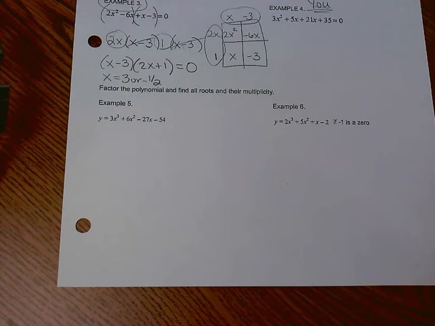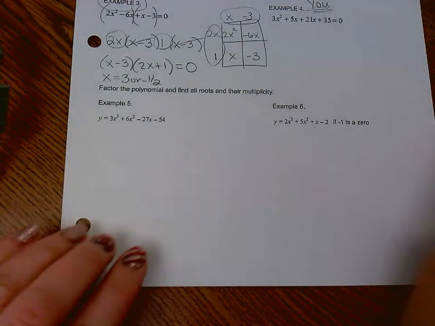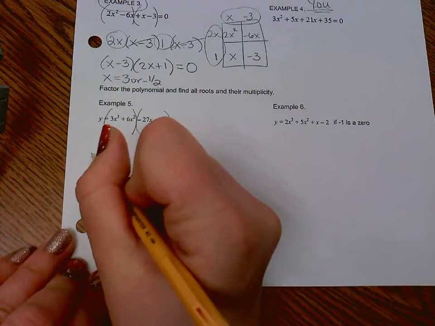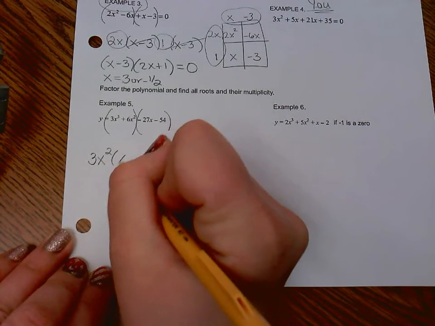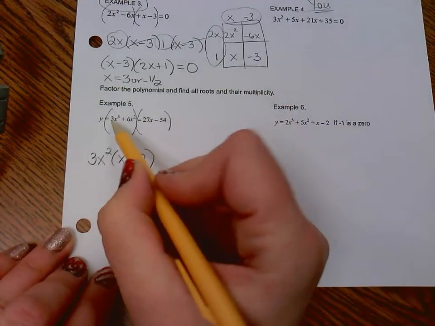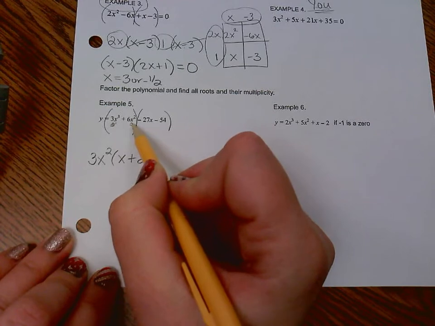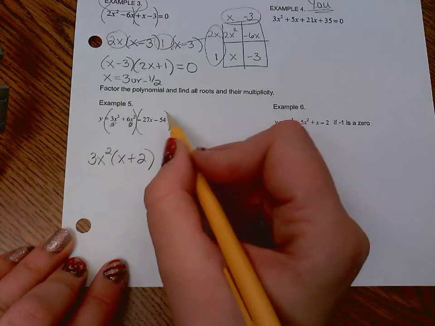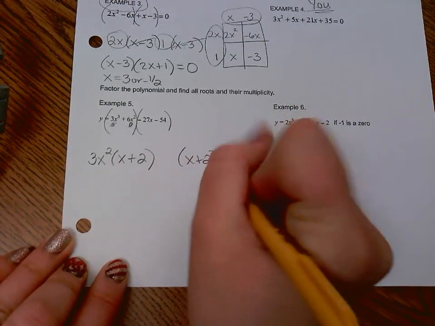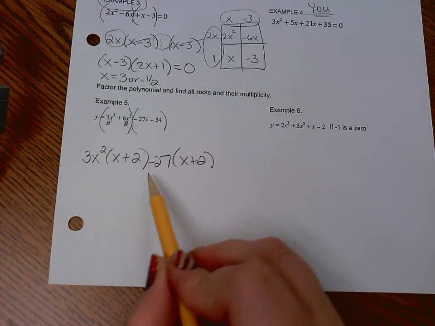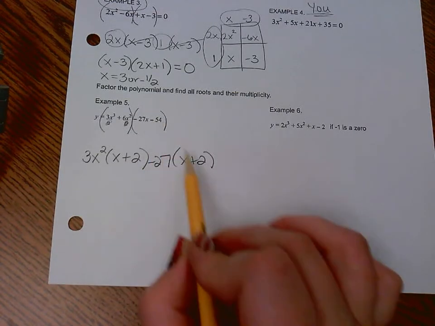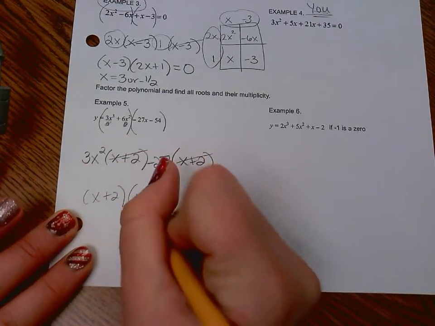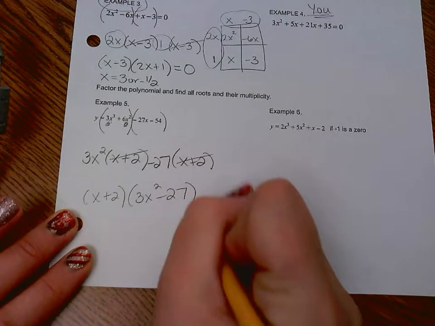Factor the polynomial and find all roots. So I'm assuming this is going to be factored by grouping. So I can pull out a 3x squared and I'll have x plus 2 left. So I'm dividing this by 3x and I'm dividing this by 3x and I have x plus 2. And over here, I want to force it to be x plus 2 on the inside. So that must mean that I have to take out negative 27 from each of those terms so that I have x plus 2. So I have x plus 2 times 3x squared minus 27.